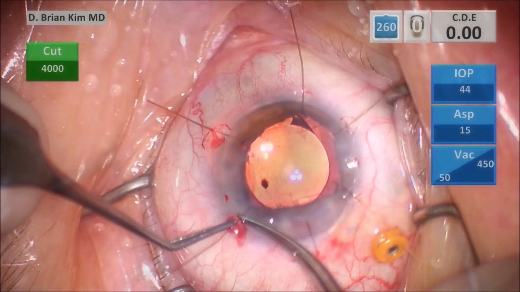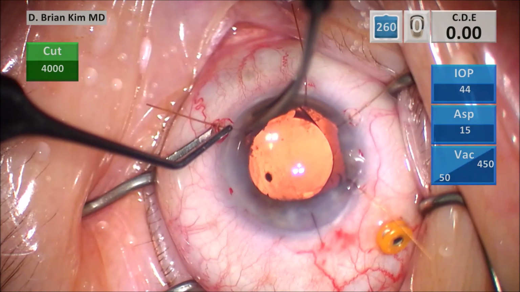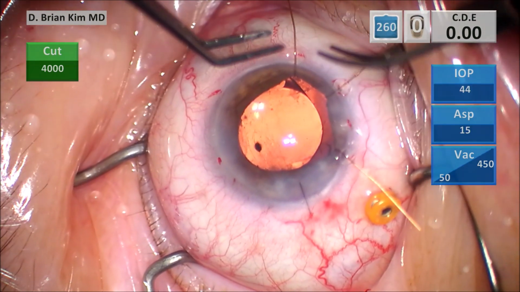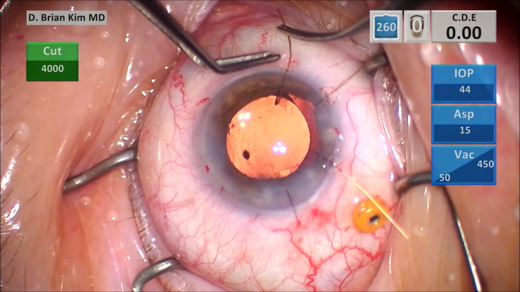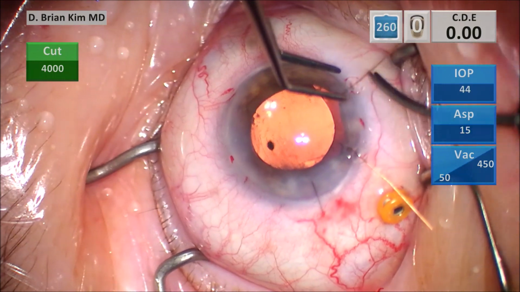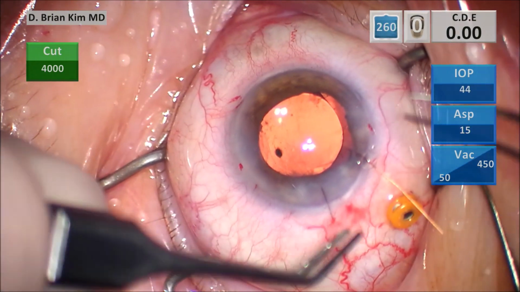This lens is well centered now. Go ahead and hydrate all of the incisions. And again, the single piece acrylic lens within the bag, whenever you can preserve the bag, is really the best position for the lens, not scleral fixating, not eating the bag and abandoning it. You really want to keep the bag whenever you can, especially since there's really good zonules.